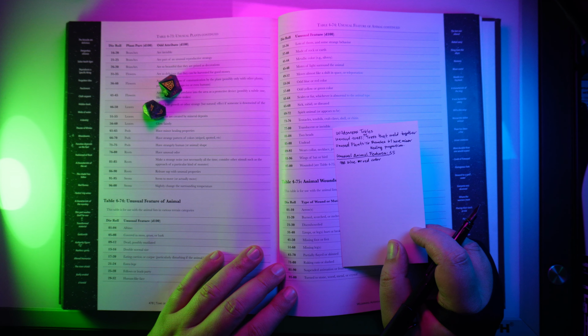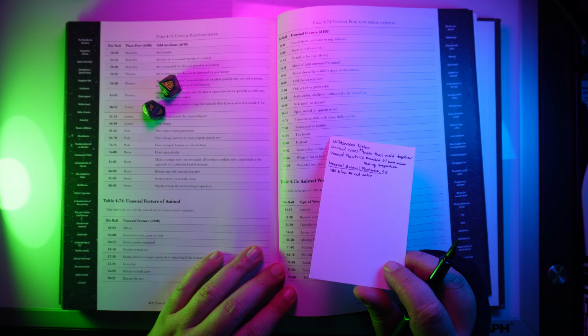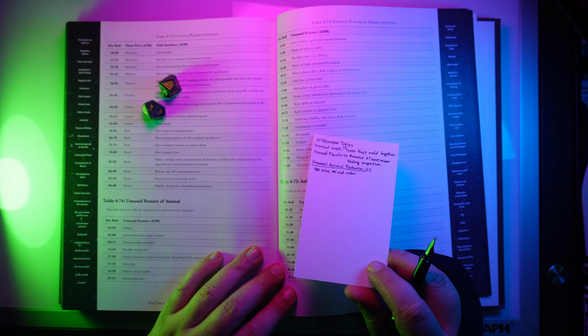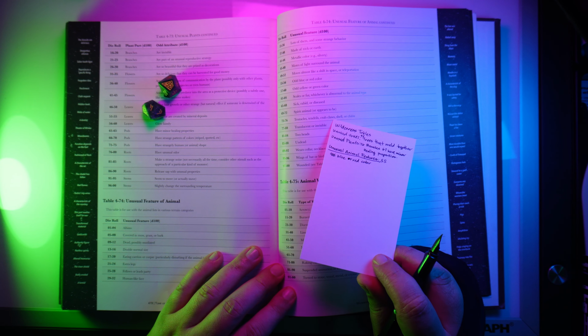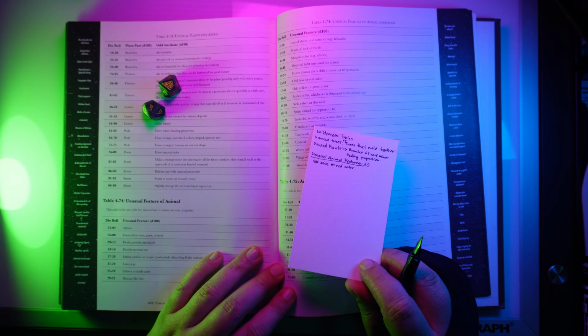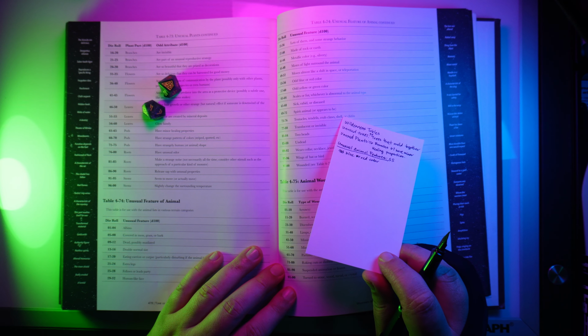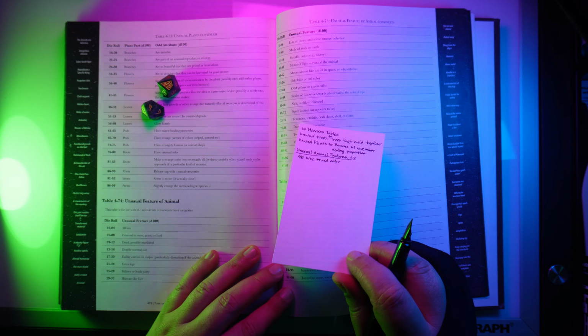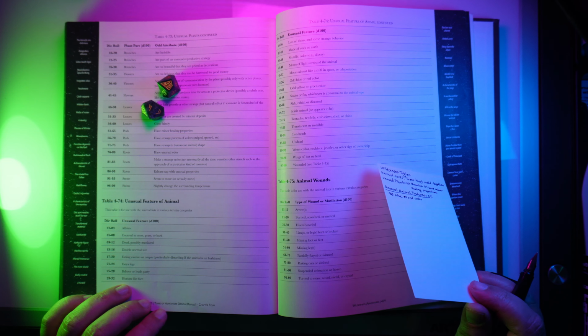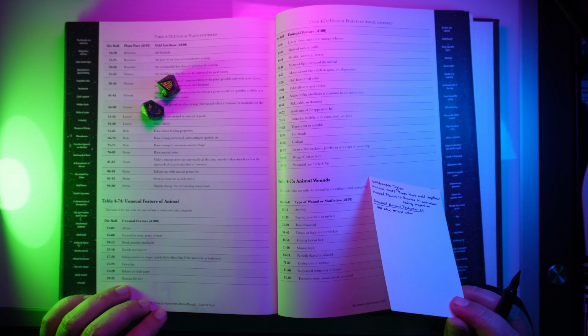Sick, rabbit, or diseased. Spirit animal or appears to be. Okay. That's funny. Tentacles, tendrils, crabs, crab claws, shell, or chitin, which could all be normal for certain animals. But yeah, it's kind of interesting that they put that on here. Love me some two-headed animals. Wings of a bat or bird is always good.